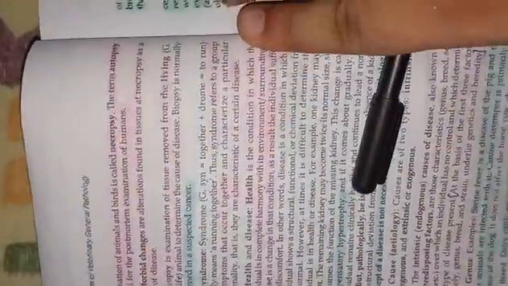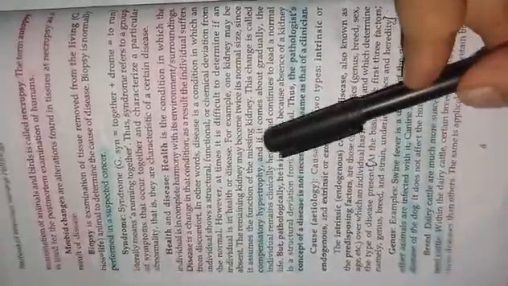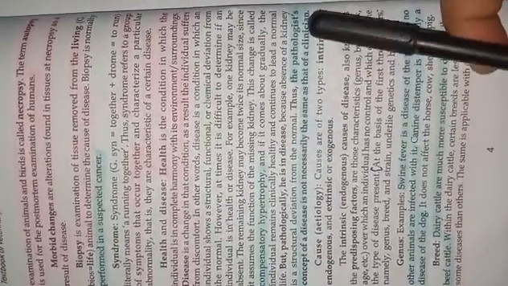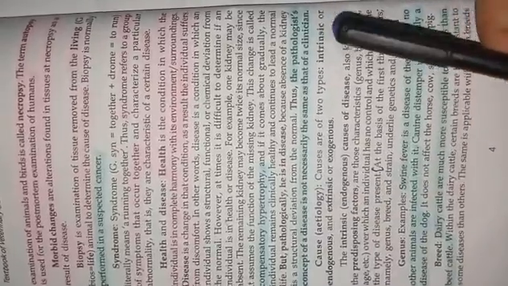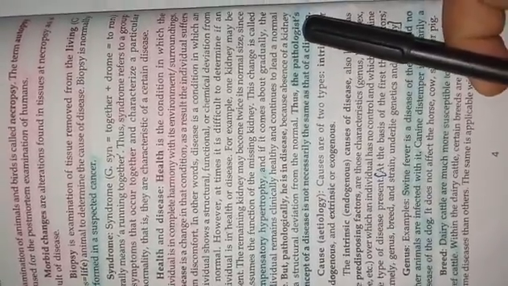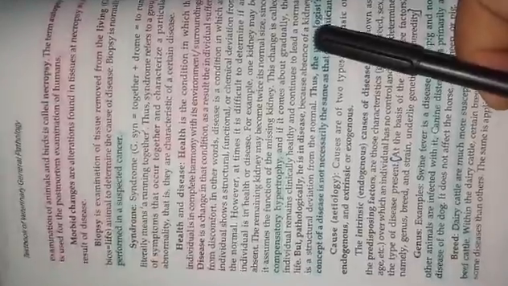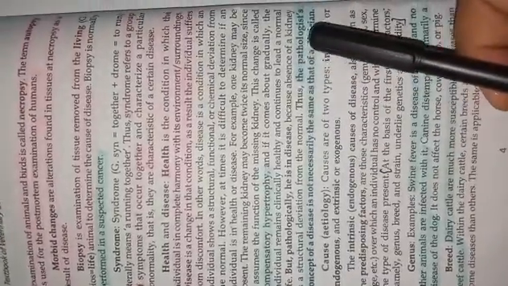Next there is one term given here, compensatory hypertrophy. The concept of disease for a pathologist and a clinician is different.